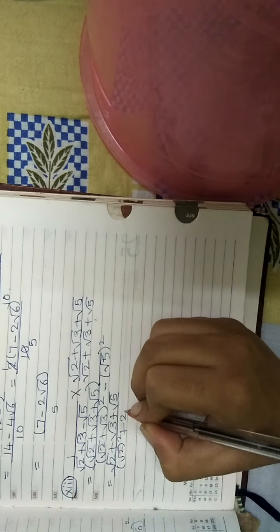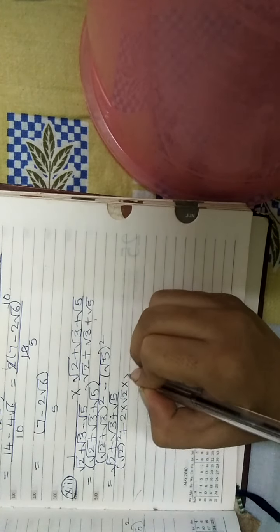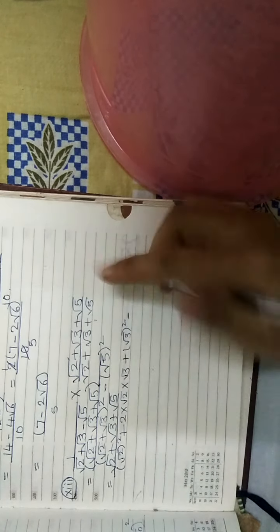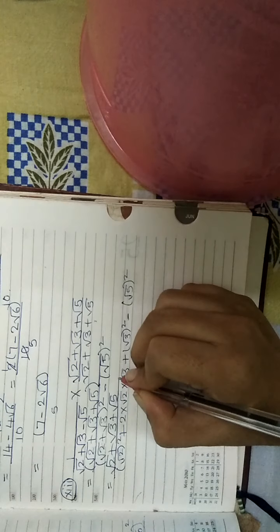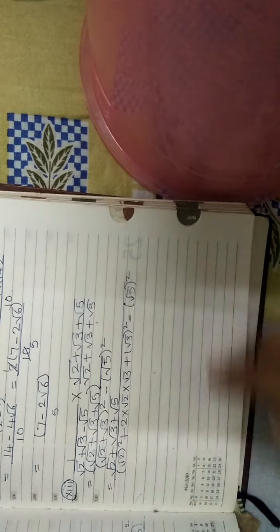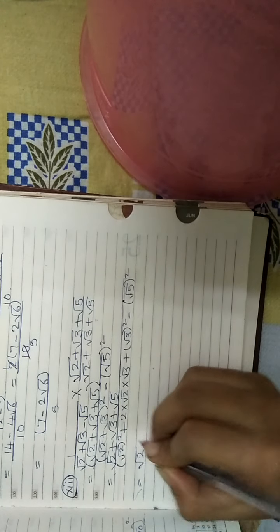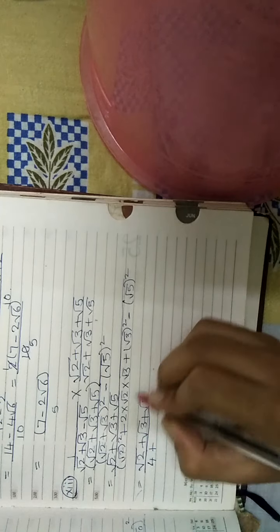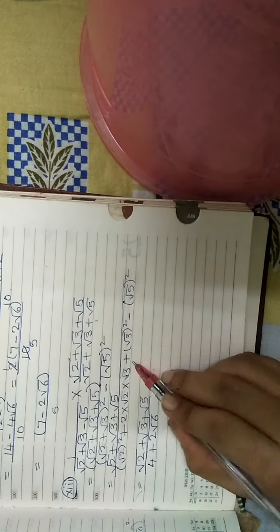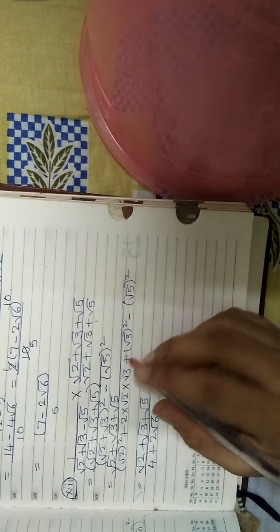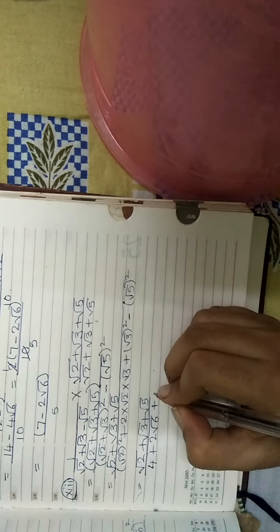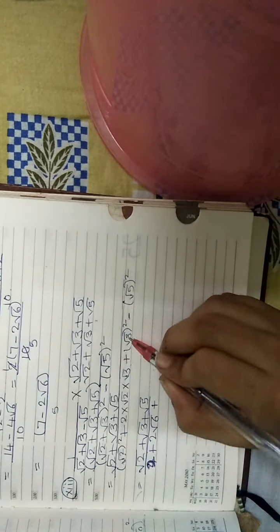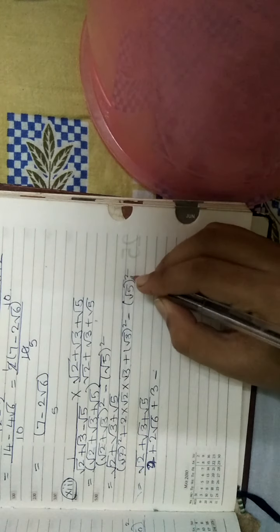Plus 2ab plus b square, and what is remaining is, right, copy the upper portion as it is. 2 square becomes 4, 2 root 6, because 2 and root 2 into root 3 becomes root 6, plus, sorry, this is root 2, root 2 into root 2 is 2, my mistake, and here root 3 into root 3 is 3, minus root 5 into root 5 is 5.